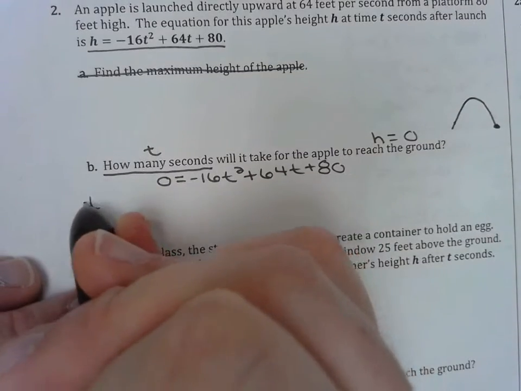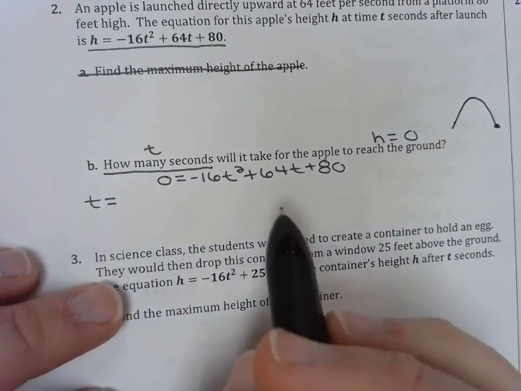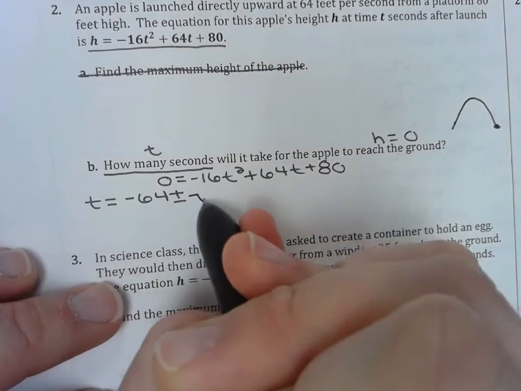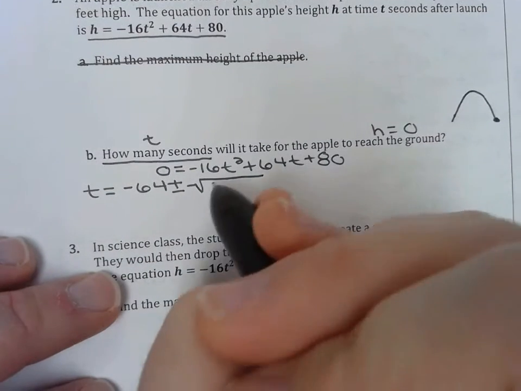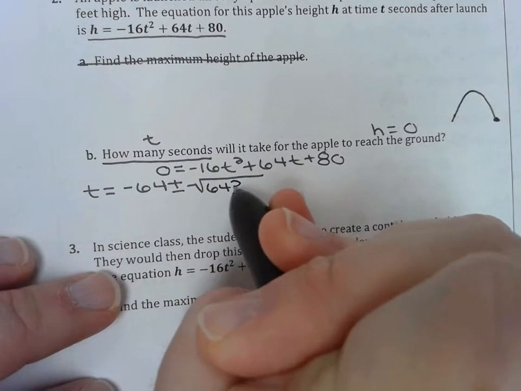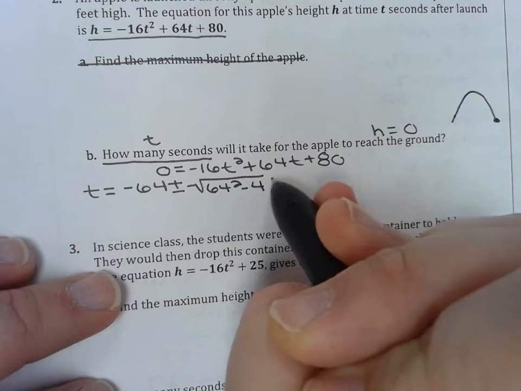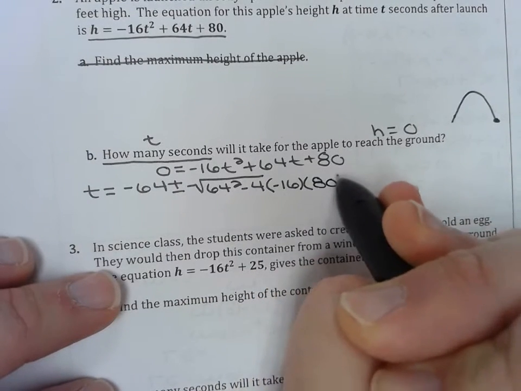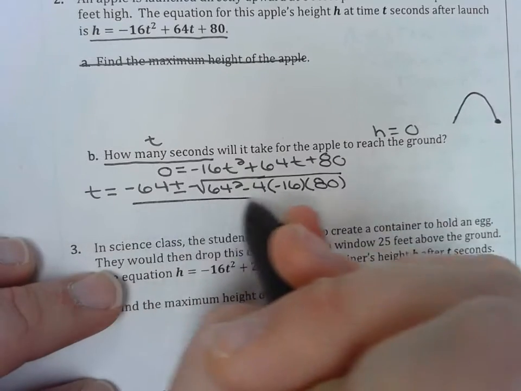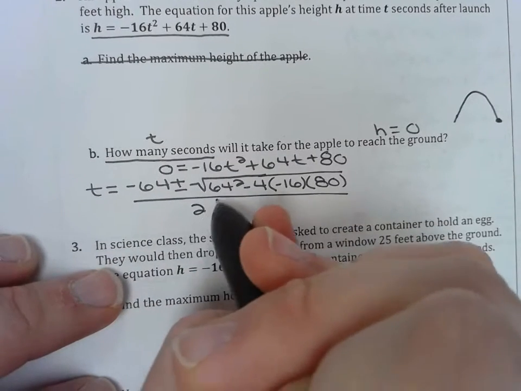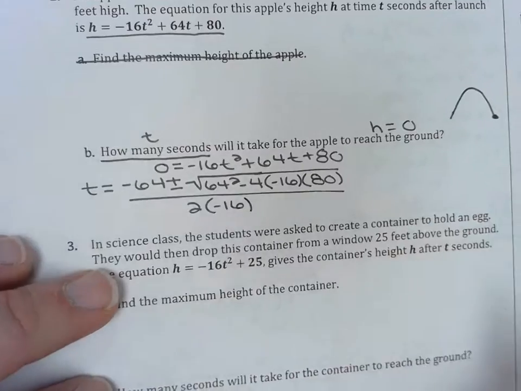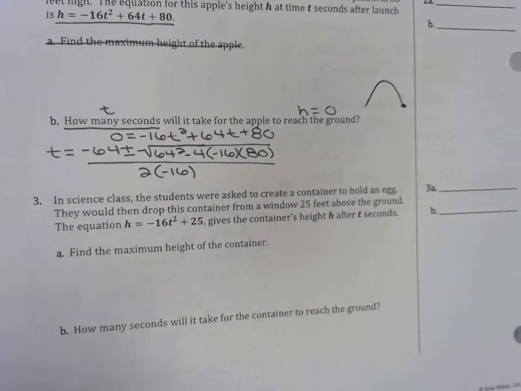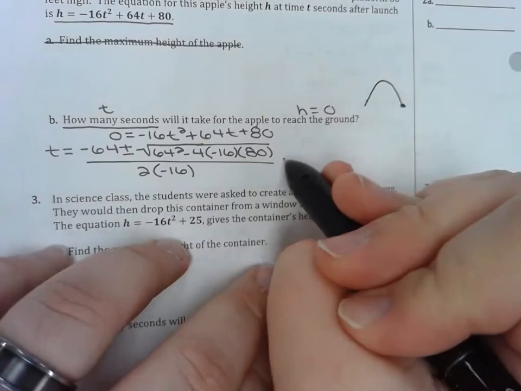If I use the quadratic formula, t equals negative b, so that's negative 64, plus or minus the square root of b squared, 64 squared, minus 4 times negative 16 times 80, all over 2 times negative 16. So plug it in like we did yesterday. We're not going to do the other examples on this page, so use whatever space you need to.